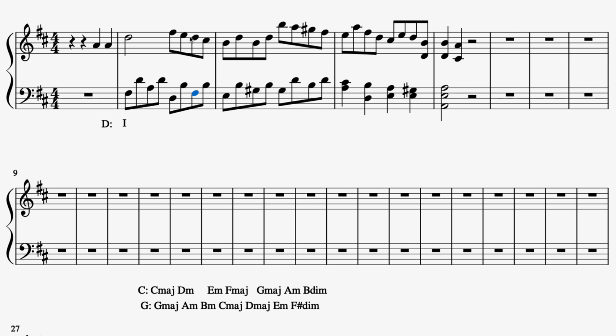Does that make sense up here? Yeah. F sharp, D, F sharp. Sorry, I should have said F sharp a second ago. So B, D, F sharp. What is that?